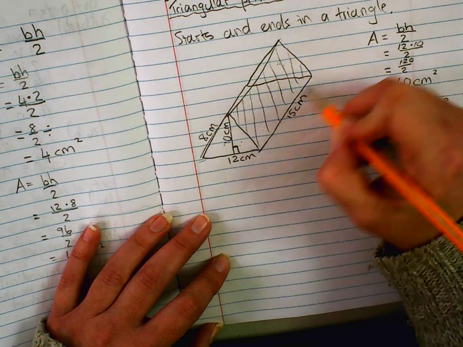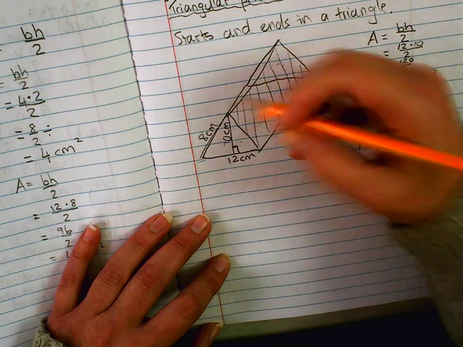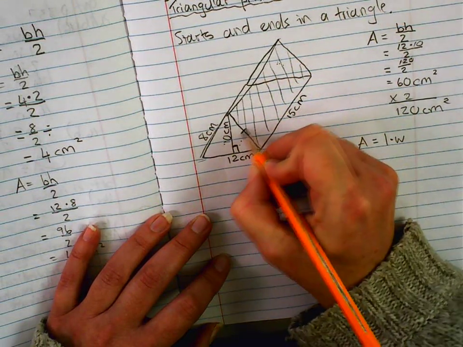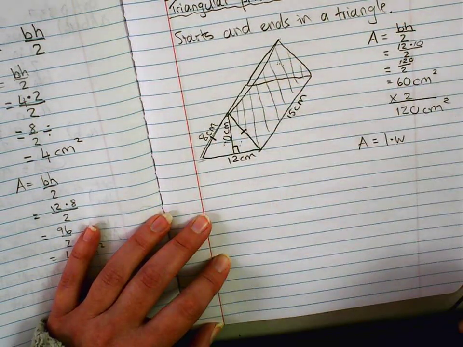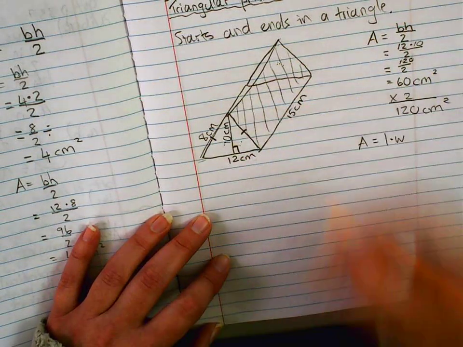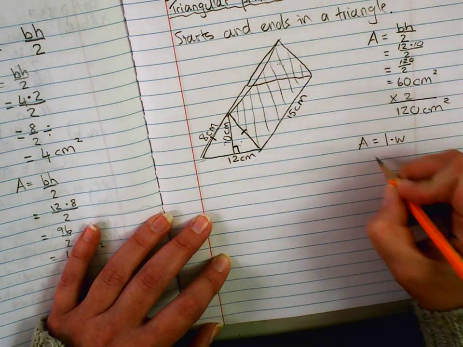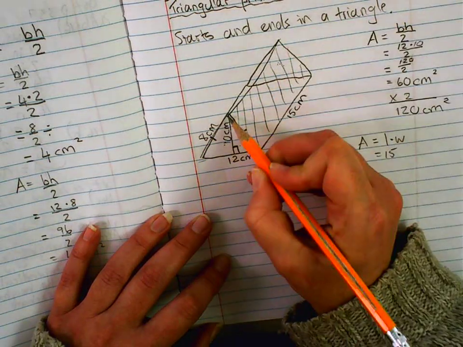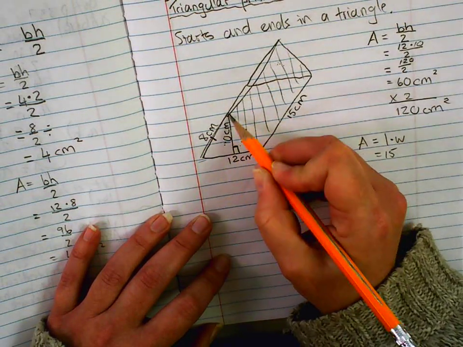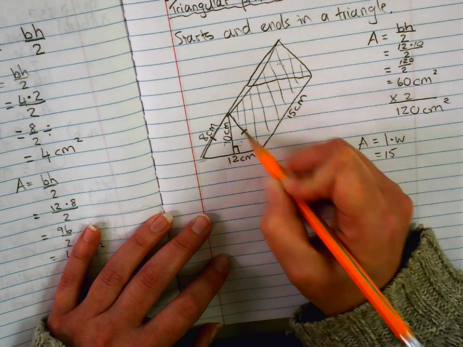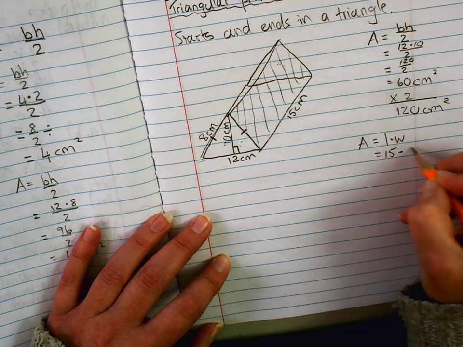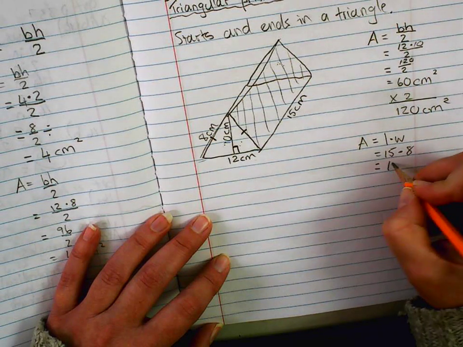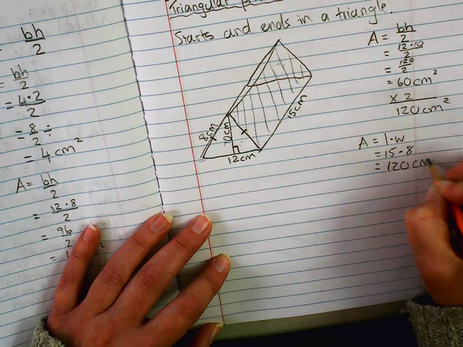This is 15 centimeters, and, oops, there's a piece of information that I left out. I'm sorry. Let's go back to this rectangle. The length is 15 centimeters. The width is actually the triangle's slanted side, which is 8. So it's 15 times 8.